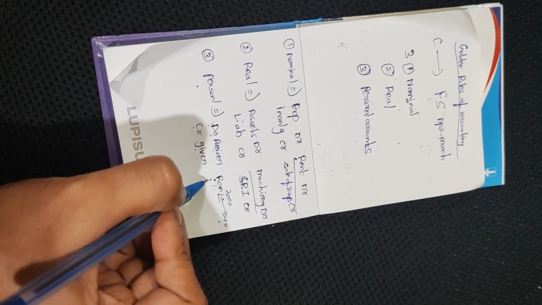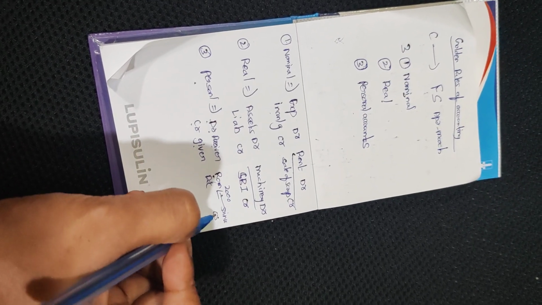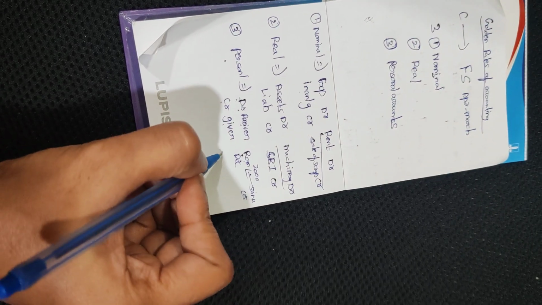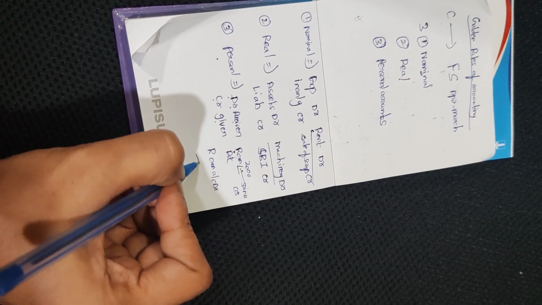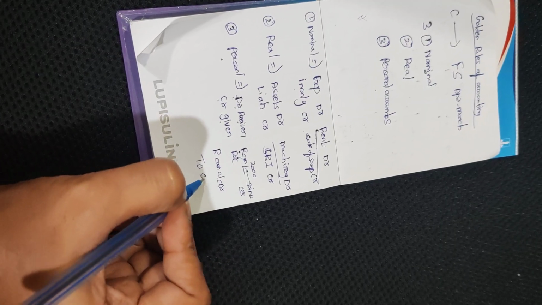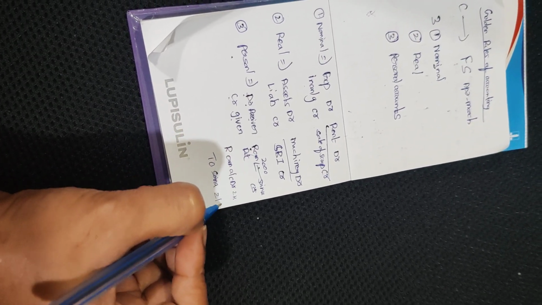So here the receiver is Ram. He is taking the amount from Srinu. Srinu is a creditor. So the account will be recorded as Ram account debit to Srinu. How much amount? 2k, 2000.